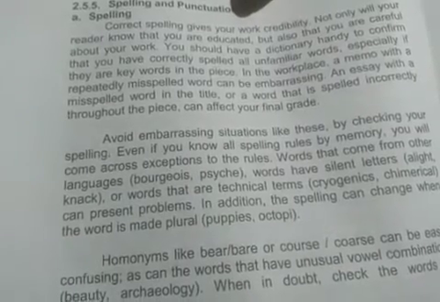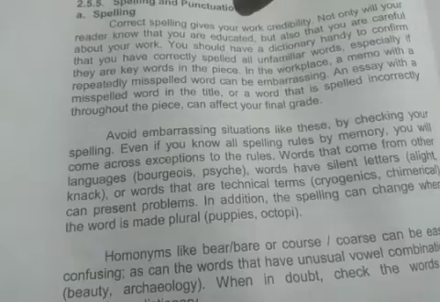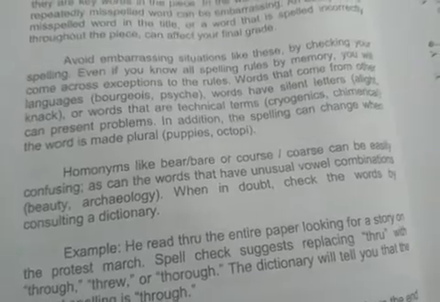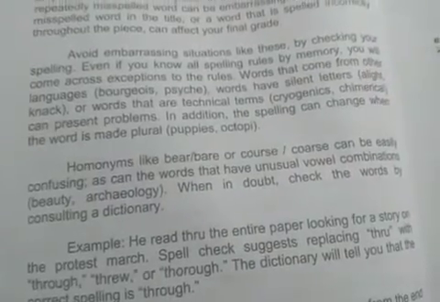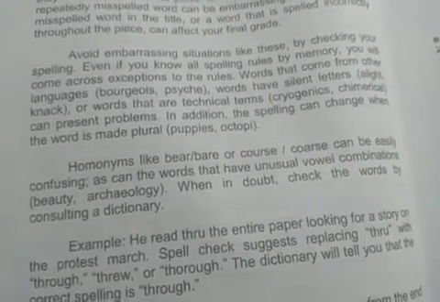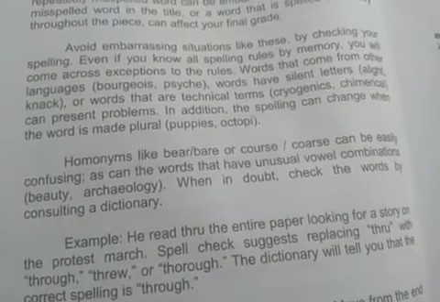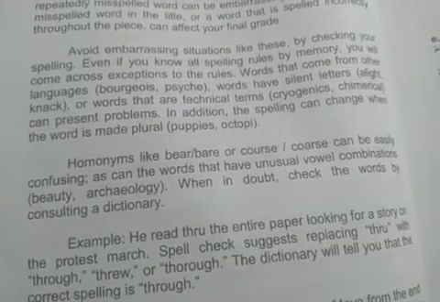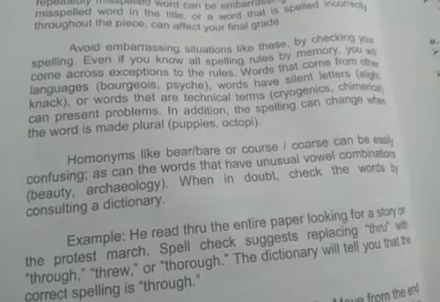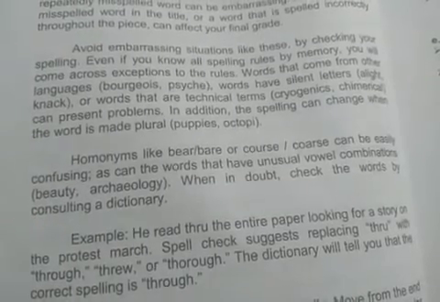An essay with a misspelled word in the title, or a word that is spelled incorrectly throughout the piece, can affect your final grade. Avoid embarrassing situations like this by checking your spelling. Even if you know all the spelling rules by memory, you will come across exceptions to the rules.